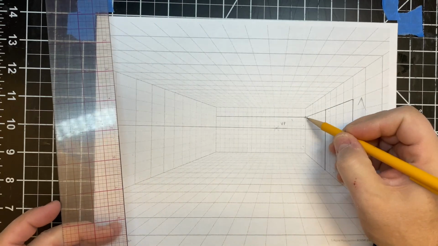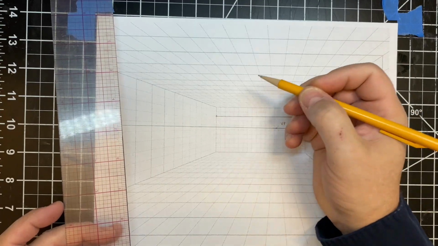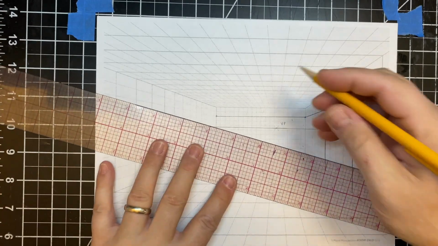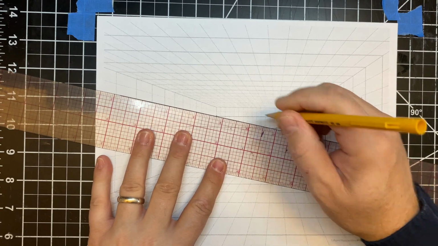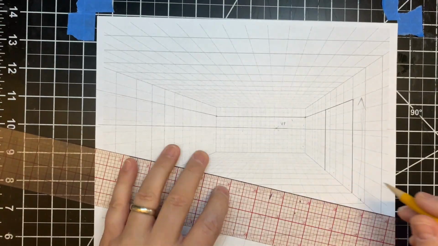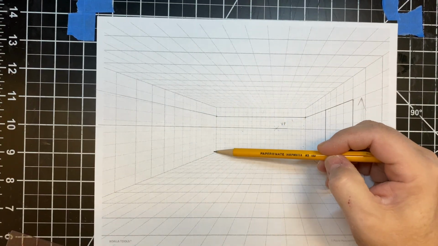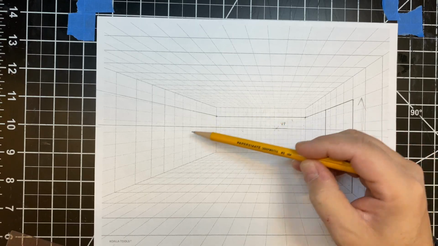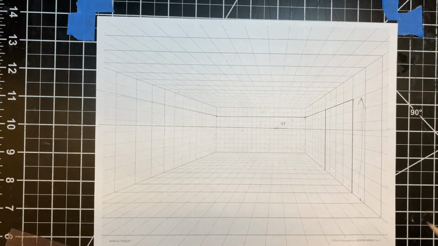So now we've transferred that point from the right corner to the left corner. And now using the vanishing point, we can connect that and draw that line. So now, of course, that line is 8 squares high on the left wall. 1, 2, 3, 4, 5, 6, 7, 8.